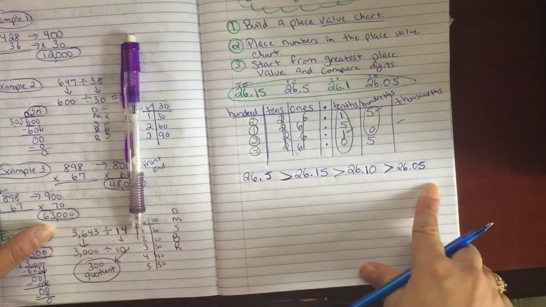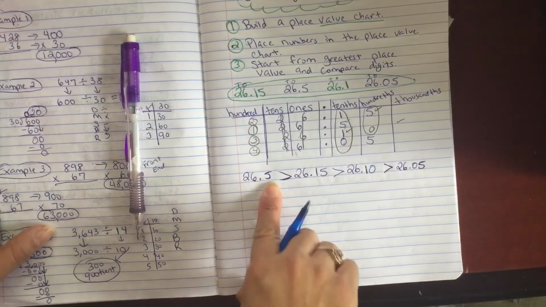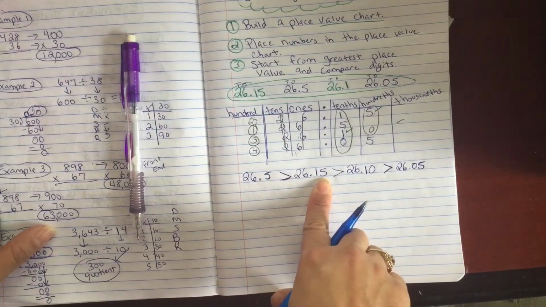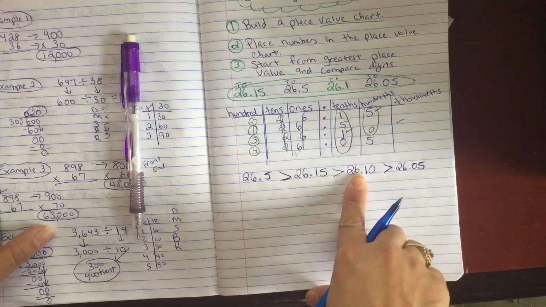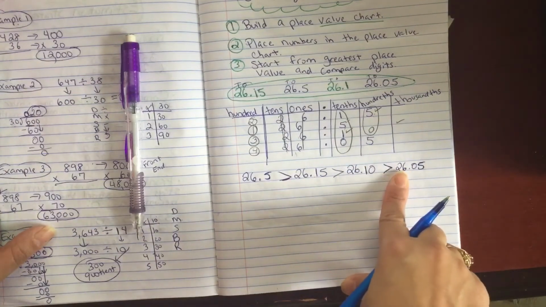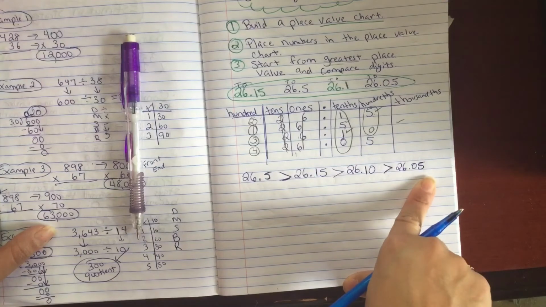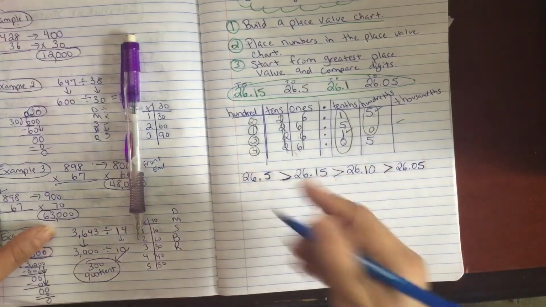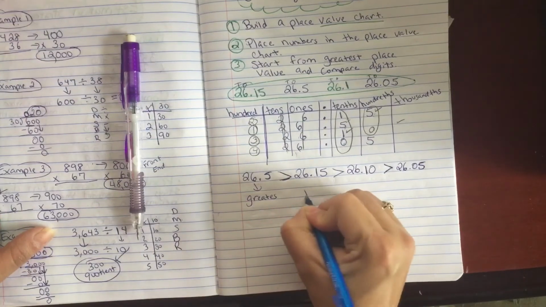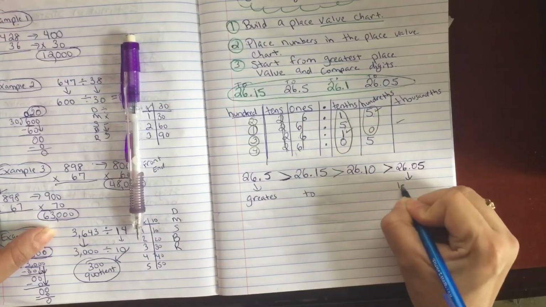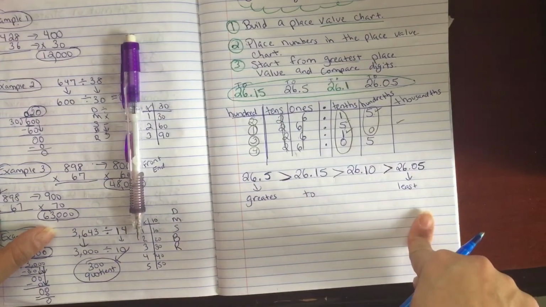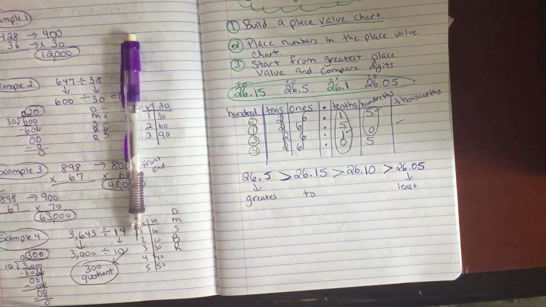So you read this like this. 26 and 5/10 is greater than 26 and 15 hundredths. Greater than 26 and 1/10. And it's greater than 26 and 5 hundredths. So now I have these in order from greatest to least. Okay, so I hope you understood that lesson.